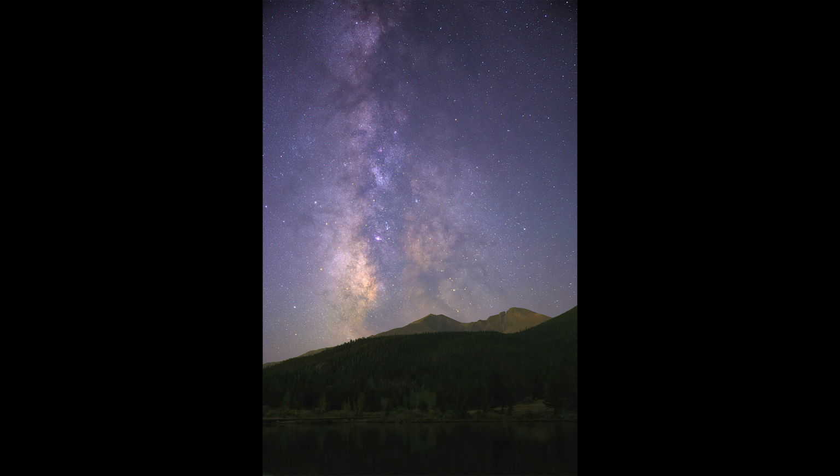This is where we start to get into some of the longer focal length images that I've taken. This one is at 40 millimeters, taken with my 24-70 f2.8, looking into the galaxy over the top of Long's Peak. This was taken from Lily Lake, but in this image the lake is completely cropped out as we're looking into the core of the galaxy.